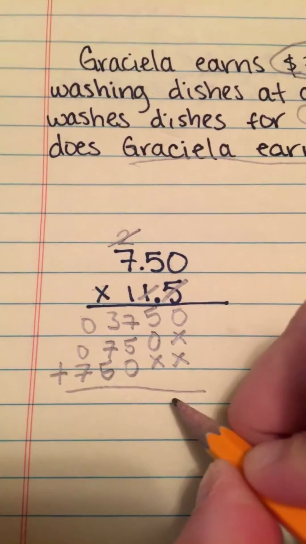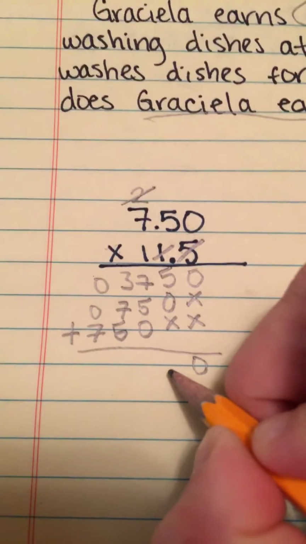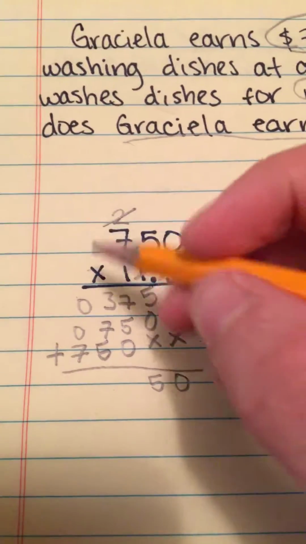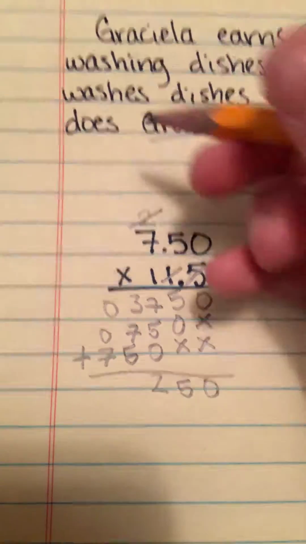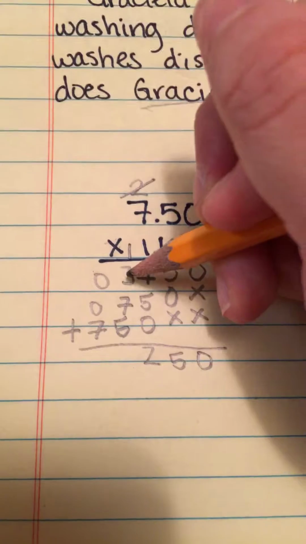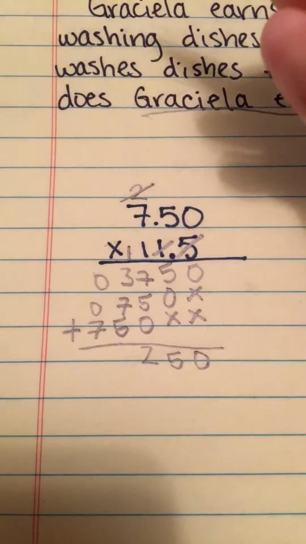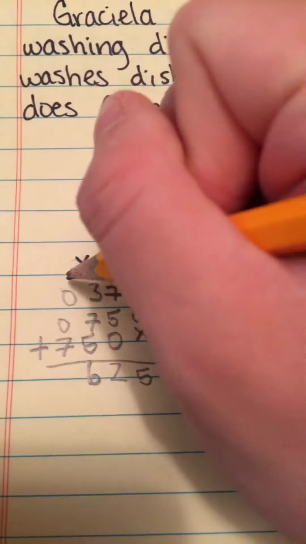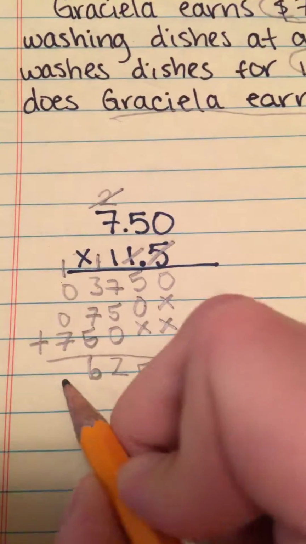So I'm going to drop down my 0. 5 plus 0 is 5. 7 plus 5 is 12. Okay, so 2, carry my 1. 7 plus 3 is 10, plus 1 is 11. 11 plus 5 is 16. And then 7 plus 1, that is 8.